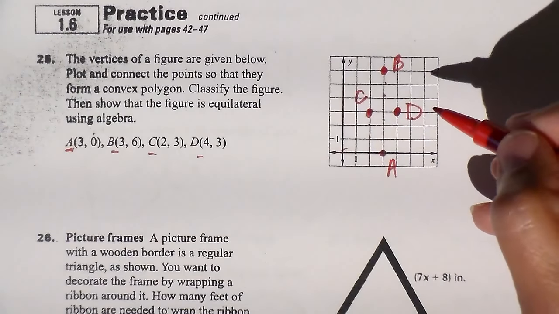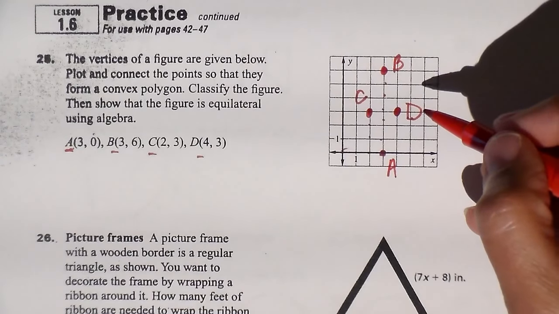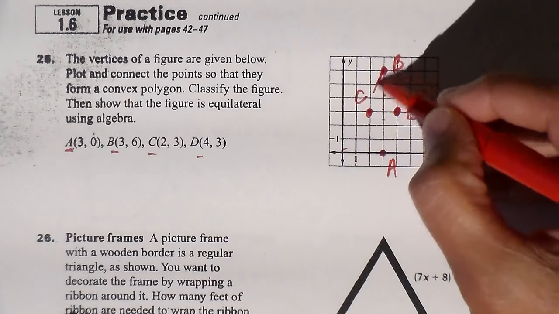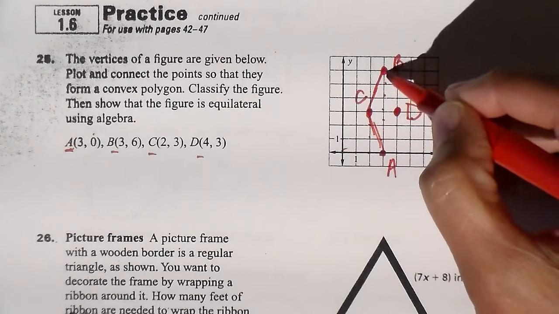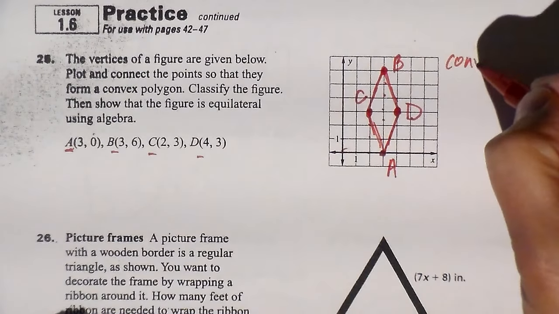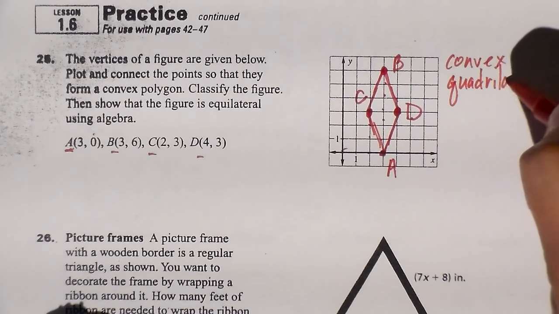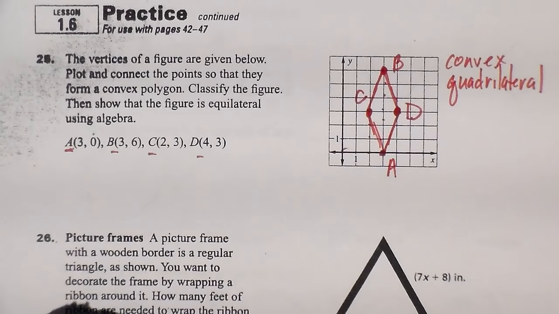Okay, so it says connect the points so that they form a convex polygon. Remember, convex means it doesn't cave in, so I'm going to connect my points here. That's a convex quadrilateral. Okay, it's a convex quadrilateral. So now classify the figure and then show the figure as equilateral.